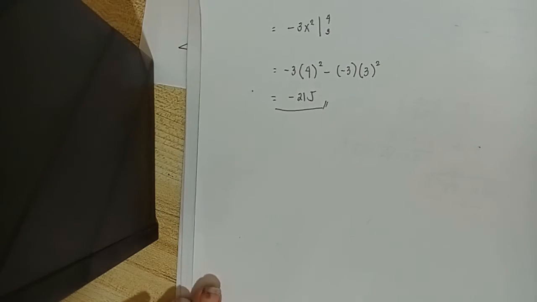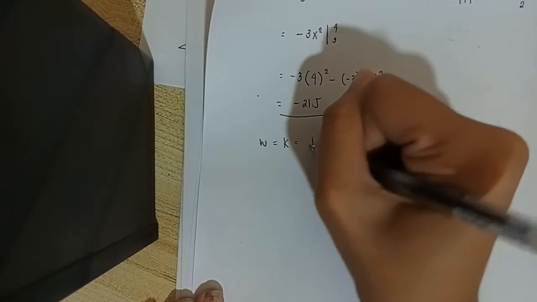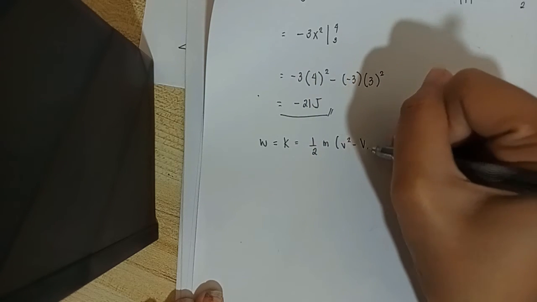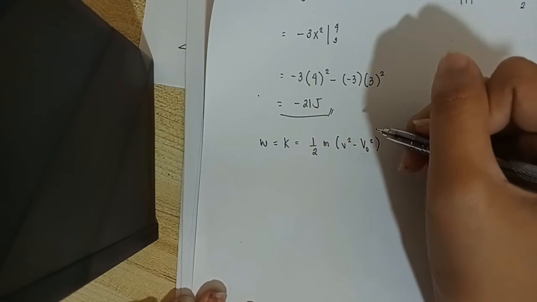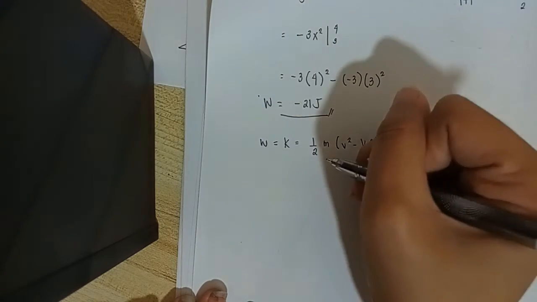We're looking for the velocity. We will use formulas. Work is equal to kinetic energy is equal to 1/2 m multiplied by v squared minus v sub 0 squared.